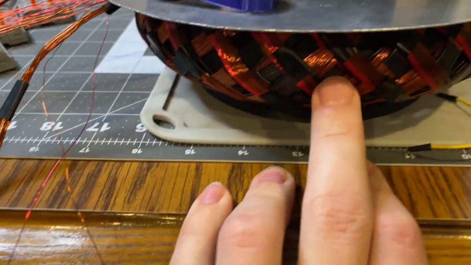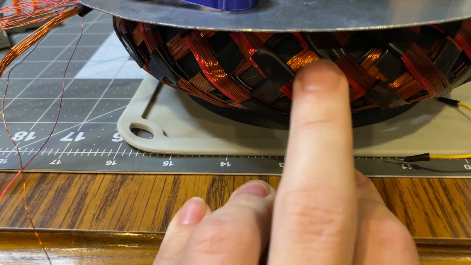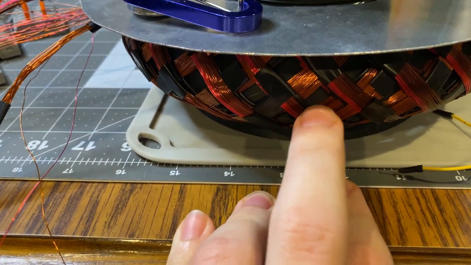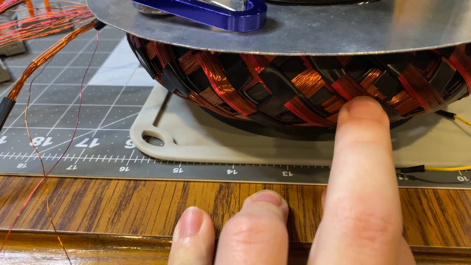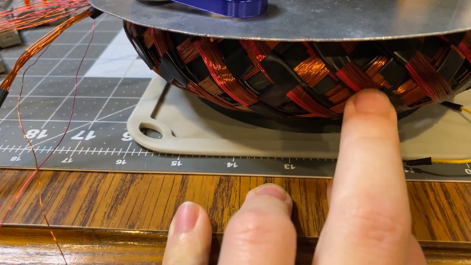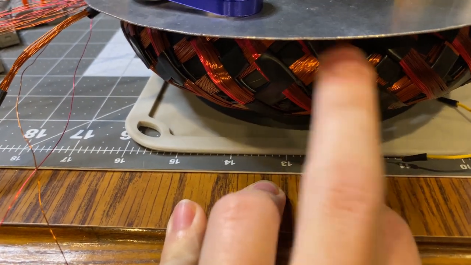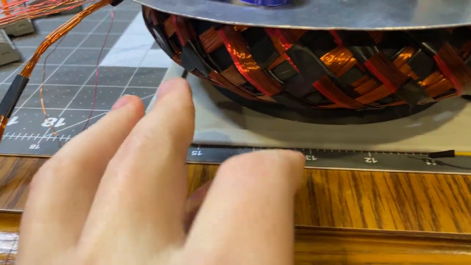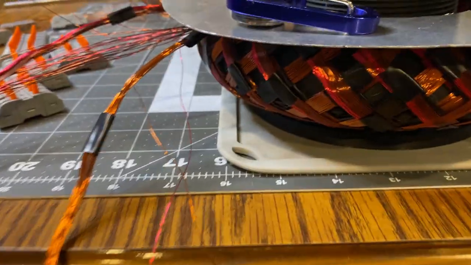And then this is 3 windings each, so there's 6 layers in total if you count both wires, but each ribbon strand wraps around 3 times. So 3 this way, 3 this way. So that's what's special about that one.